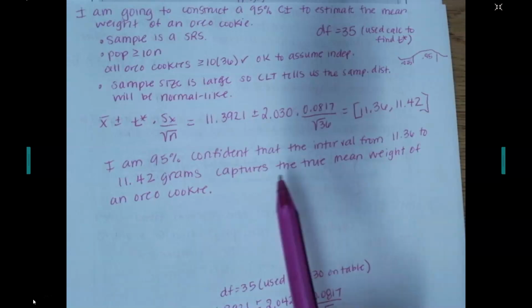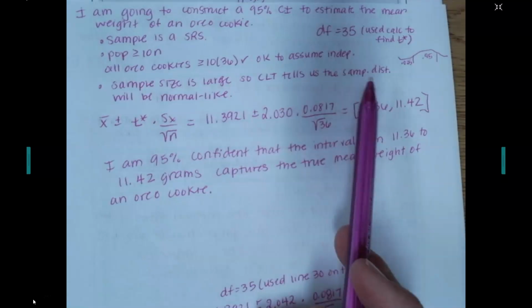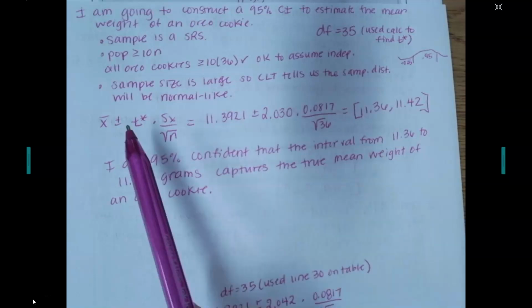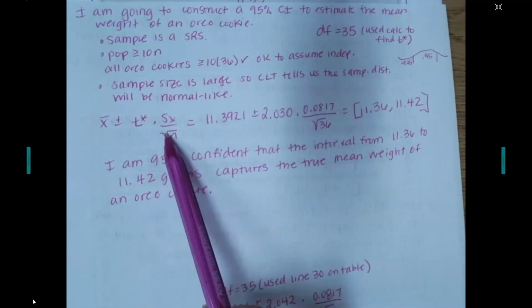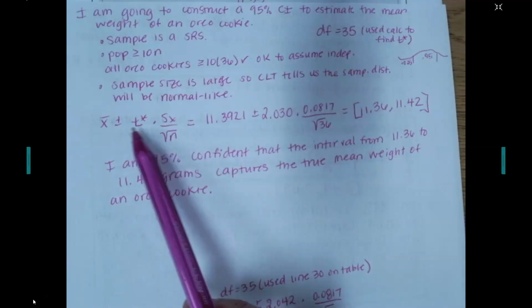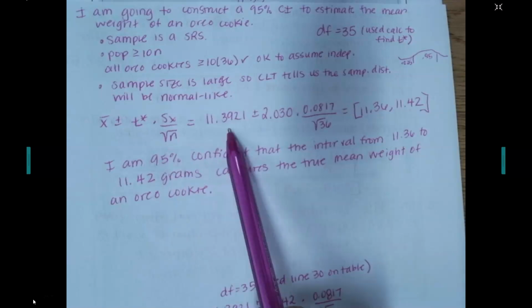Here, the sample size was large, so we could use the central limit theorem as our reason why we know the sampling distribution is normal-like. All right, then we're ready to go ahead and start finding the formula and calculating it out. So statistic plus or minus critical value times the standard error. So mean plus or minus t star times s of x over square root of n. They told us that was the mean.